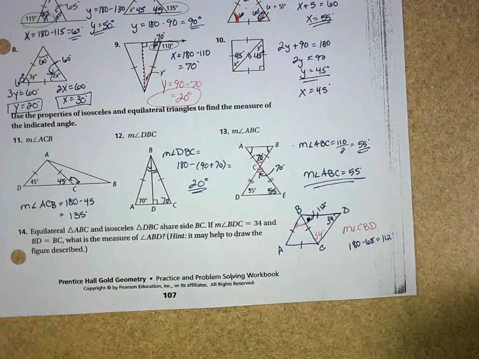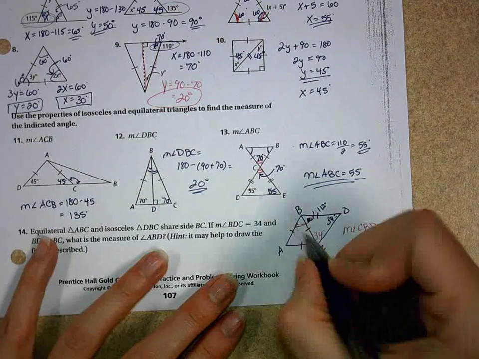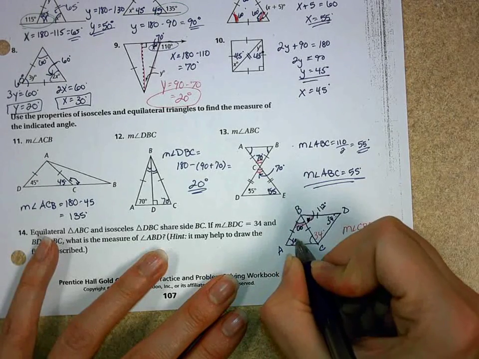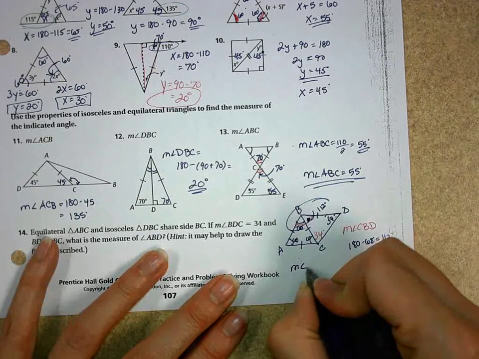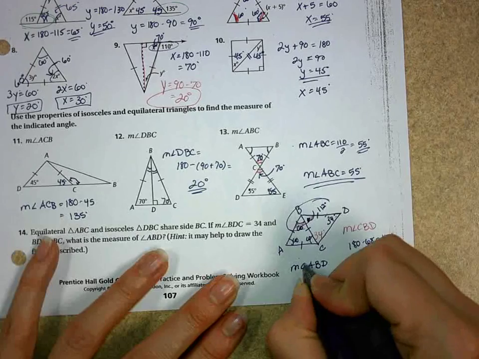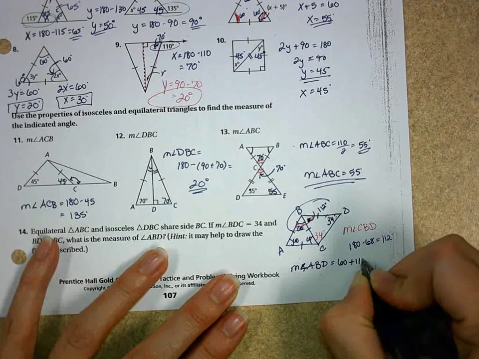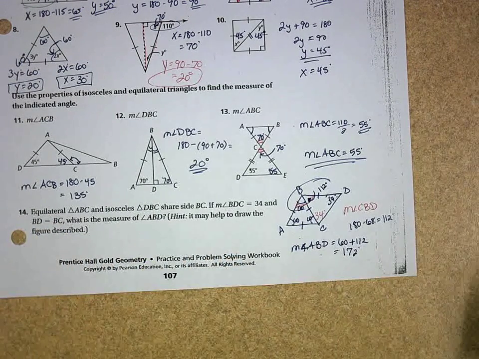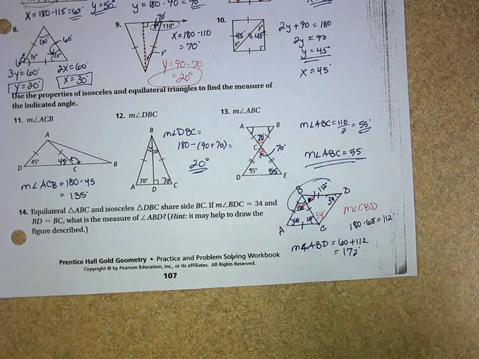Now, what do I know about triangle ABC? Well, it's equilateral, and all equilateral triangles are what? Equiangular. So I know all these are the same. Well, that's 60 degrees for all of those. But I'm looking for this angle. Well, the measure of angle ABD is the sum of the parts equal the whole. So it's 60 plus 112. Oh, that's going to be 172 degrees. Now, that's huge, but hey, it does work. Not drawn accurately, but we should be able to get it.